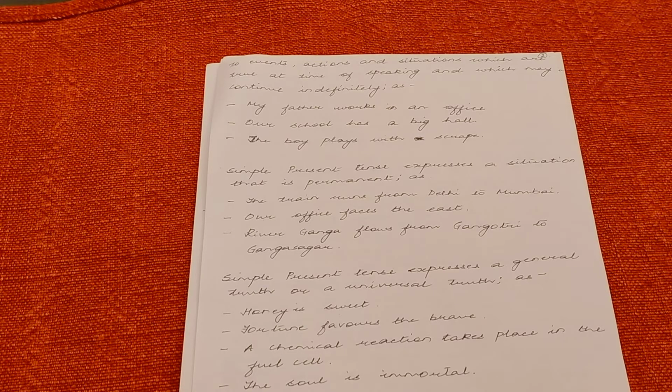The next important point where simple present tense is used is when it expresses a situation that is permanent. The train runs from Delhi to Mumbai. Our office faces the east. River Ganga flows from Gangotri to Ganga Sagar.